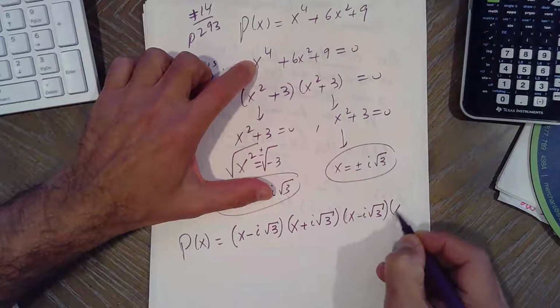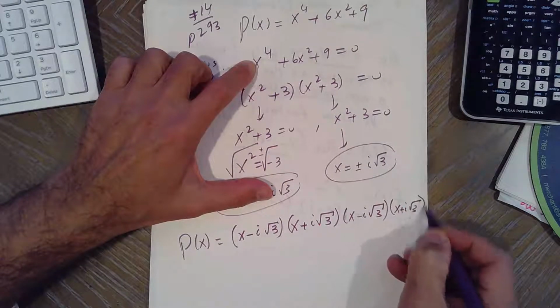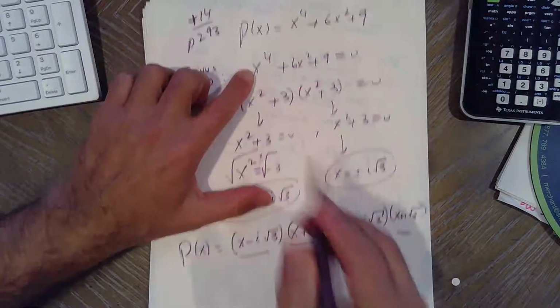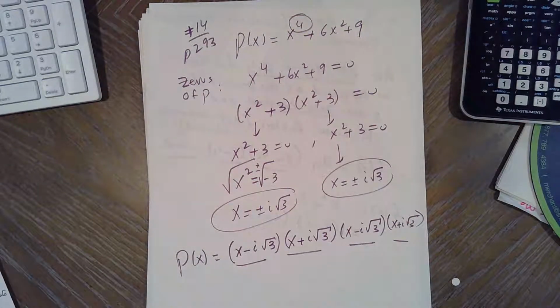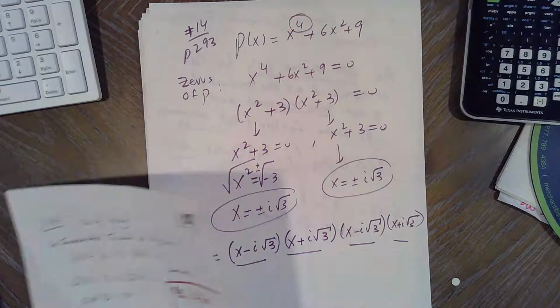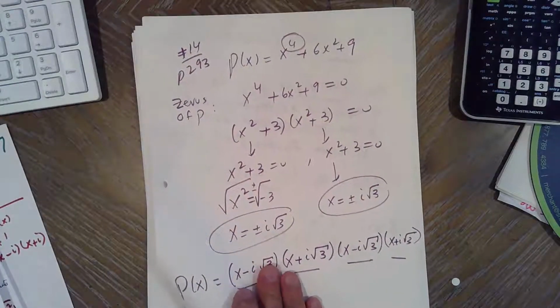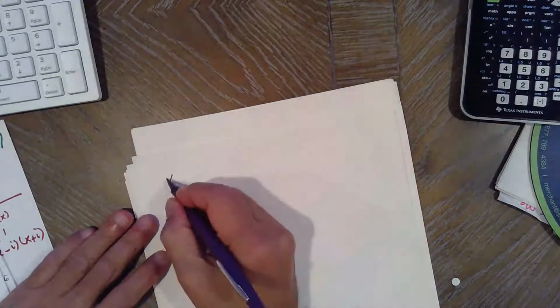And as expected, we expected 4 linear factors, 1, 2, 3, 4, because the degree is 4, although the zeros are imaginary, but who cares? Remember, we're talking about complex zeros. Now let's look at some results of the fundamental theorem of algebra, some corollaries.